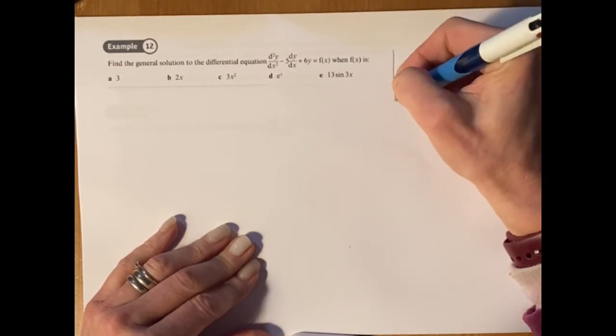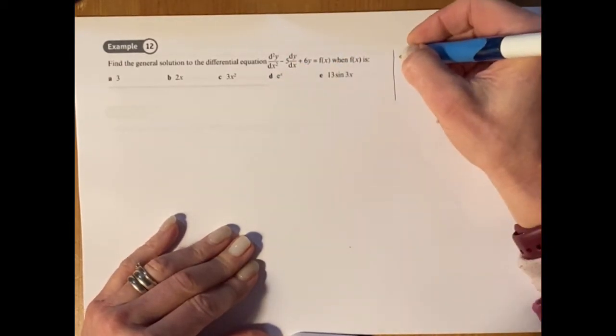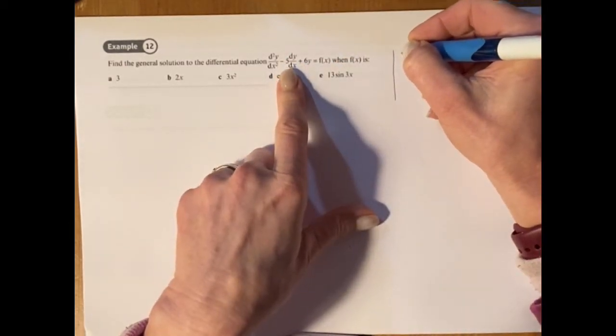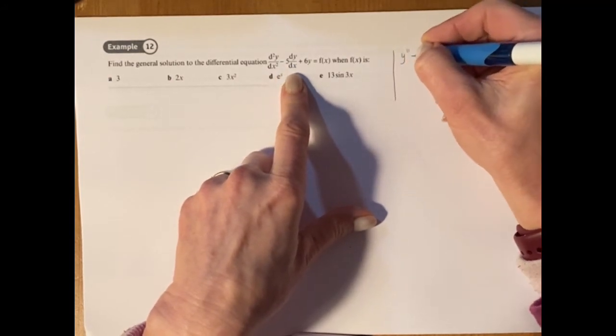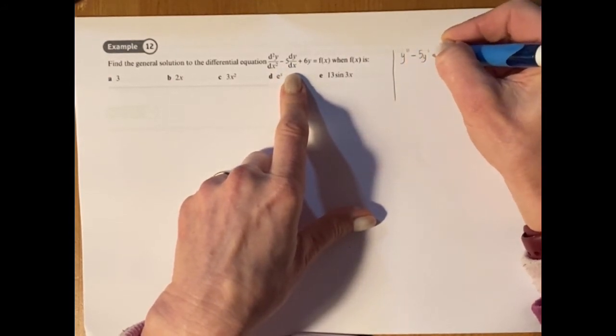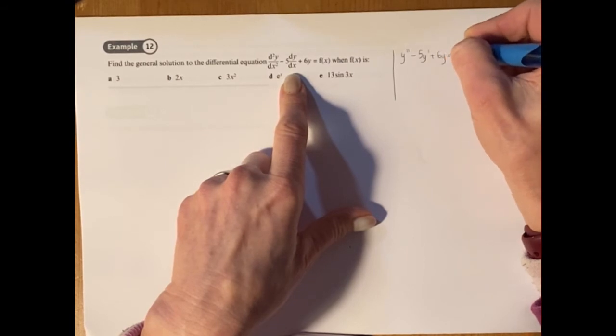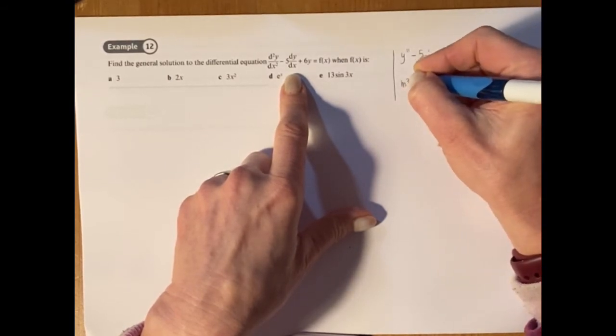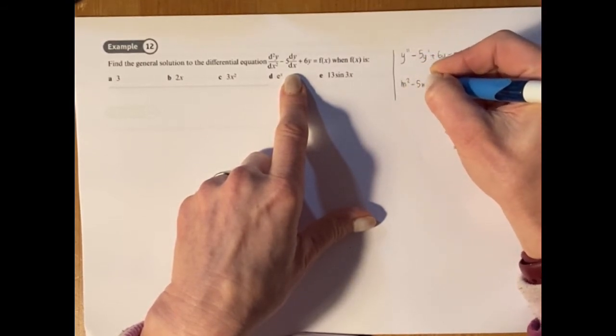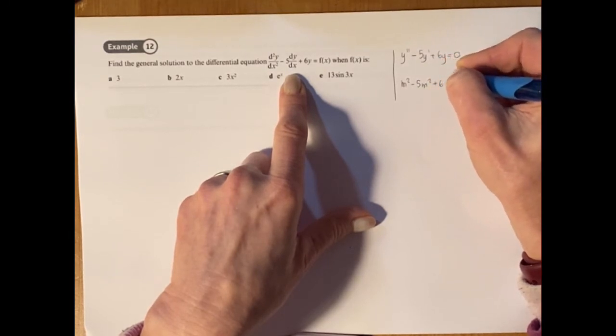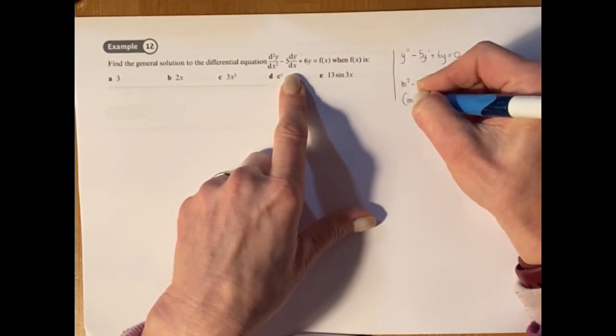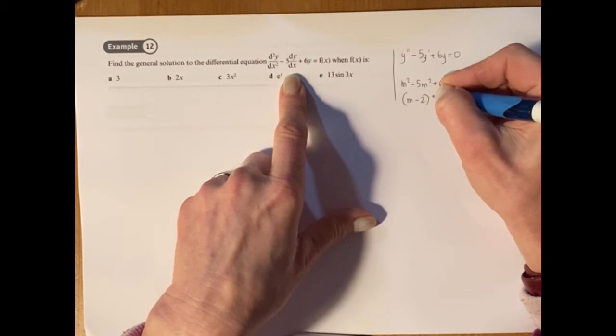So let's just remind ourselves of how to find the solution to the homogeneous equation, which is y double dash minus 5y dash plus 6y equals 0.